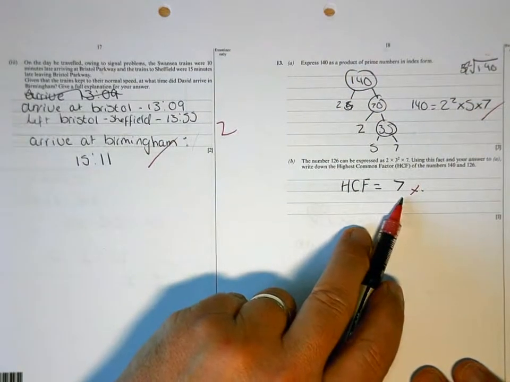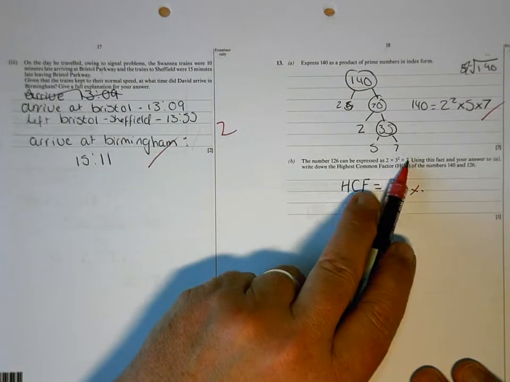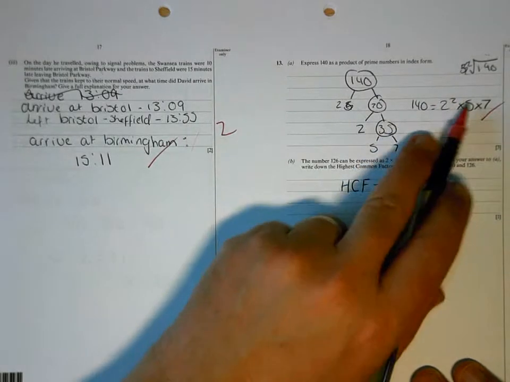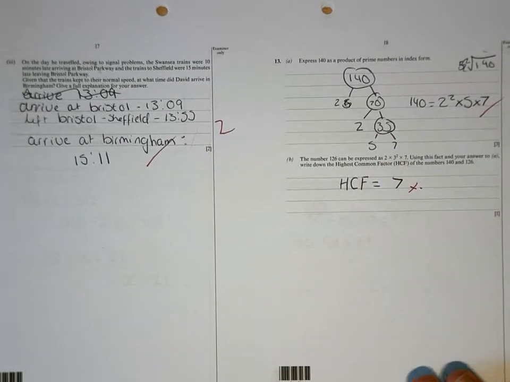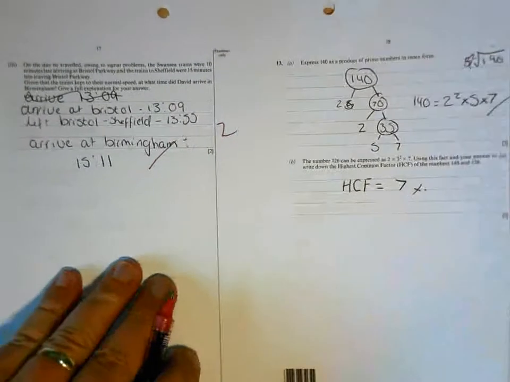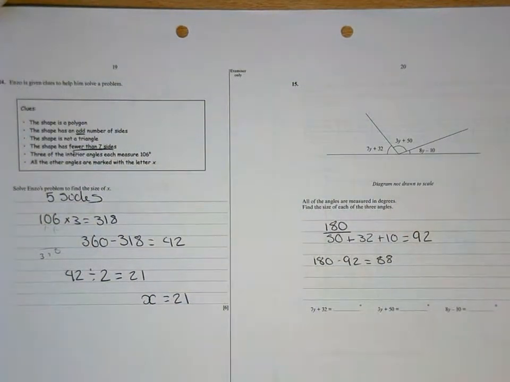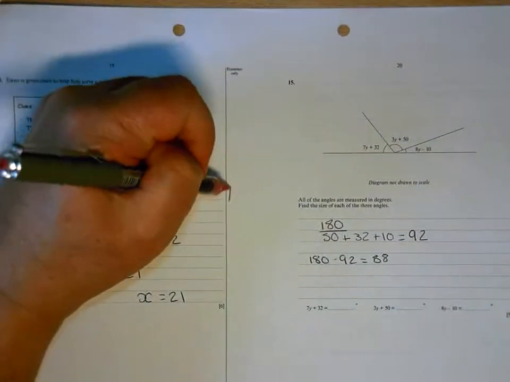Because the highest common factor is 7, but also 2, because there's 2 in both. So it's 2 times 7, which is 14. Good attempt though, unlucky. 5 sides is correct.